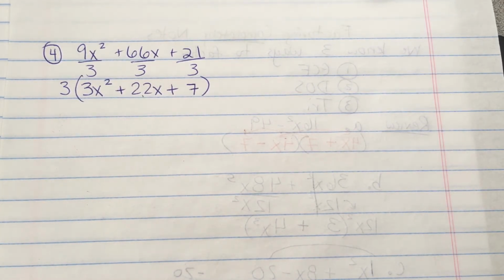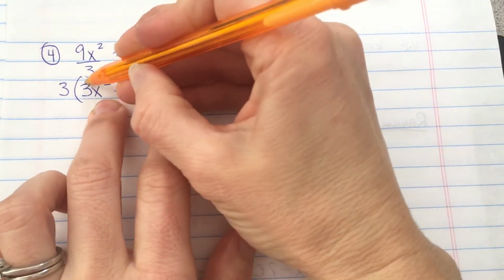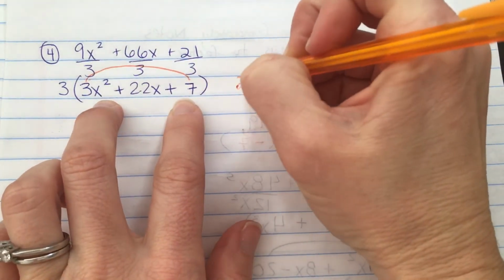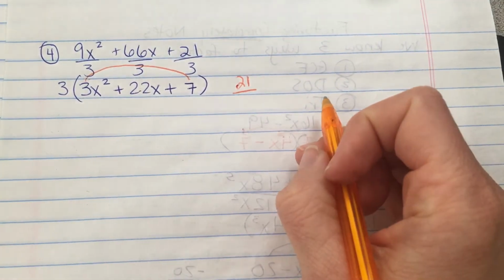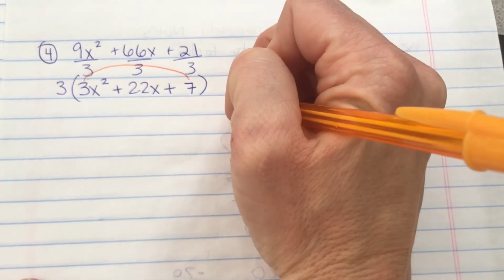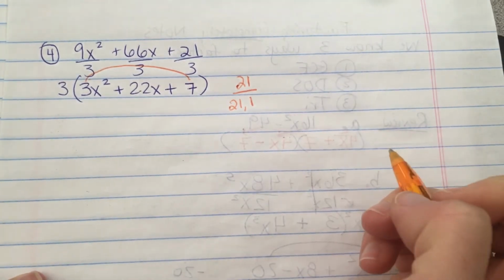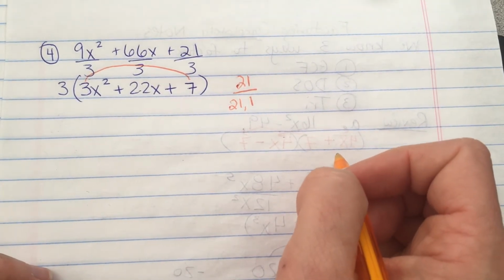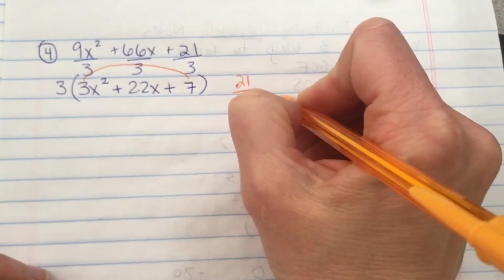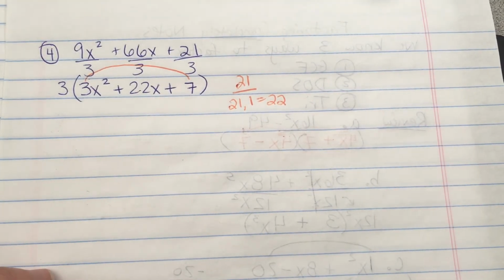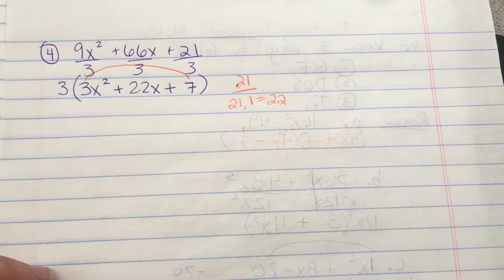All right, how many parts are here? 3. So this is where I do 3 times 7 and write it out to the side. What multiplies to give you 21? Good. 21 times 1. And what happens when you add 21 and 1? You get 22. Okay? Anybody remember what else you have to do?